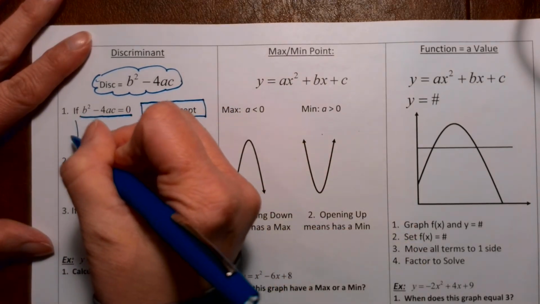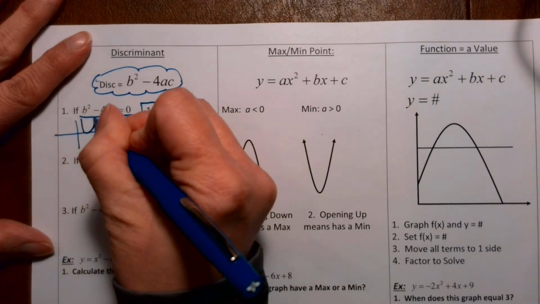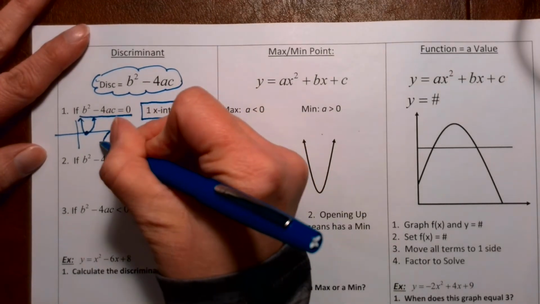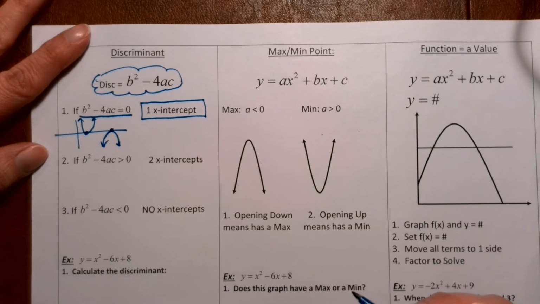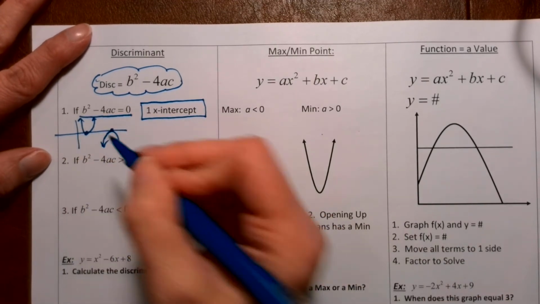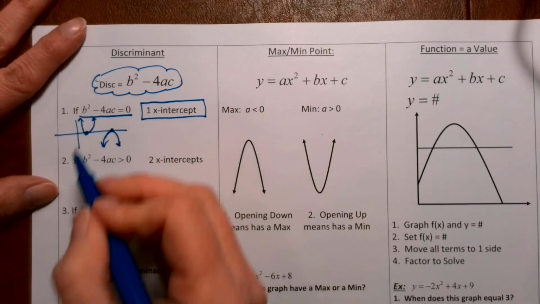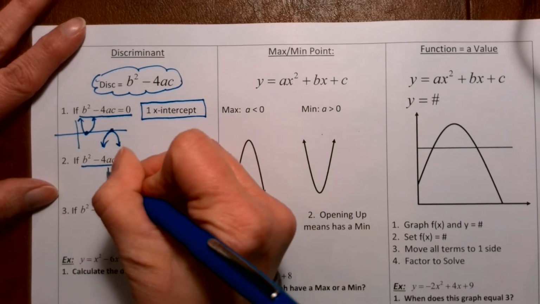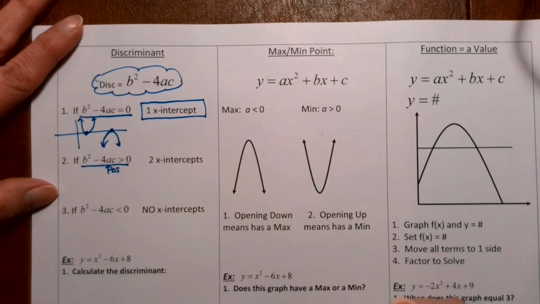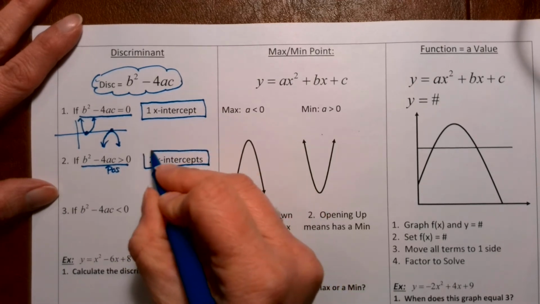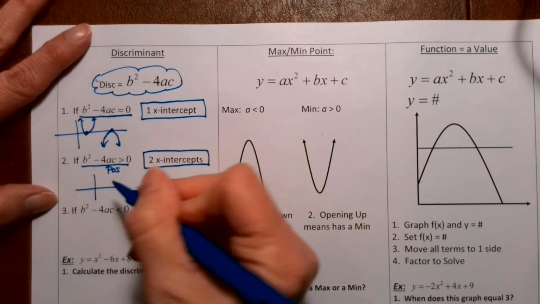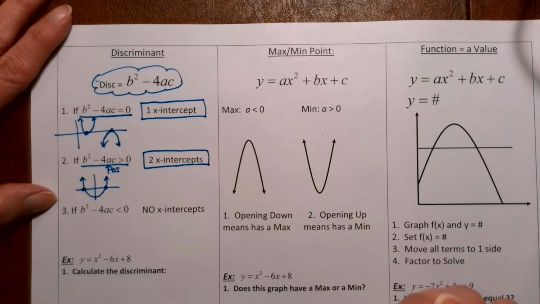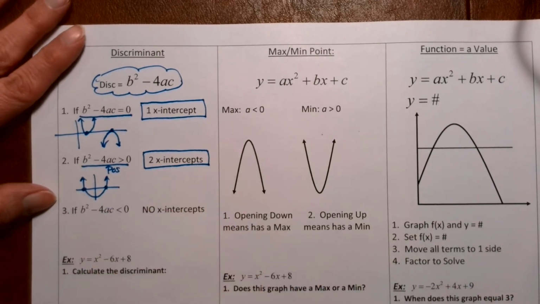So it's going to look one of two ways. Maybe it's a parabola opening up and it has its vertex right on the x-axis, or it's a parabola opening down with its vertex right on the x-axis. It's just going to have one x-intercept. If you do the discriminant calculation and we get greater than 0, meaning something that's positive, then there are going to be two x-intercepts. And what's that going to look like? A parabola opening up or down, but there's going to be two distinct touches on the x-axis. Two x-intercepts.